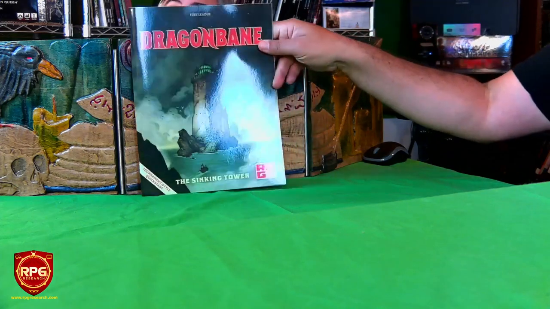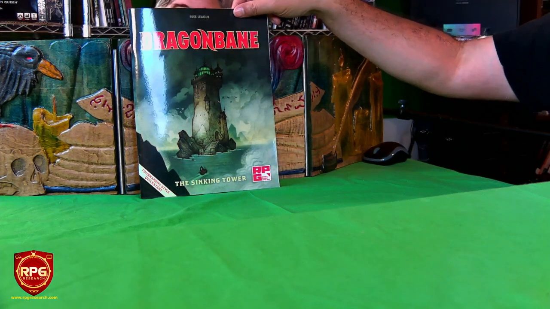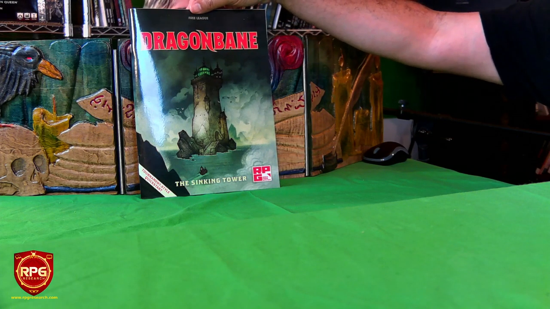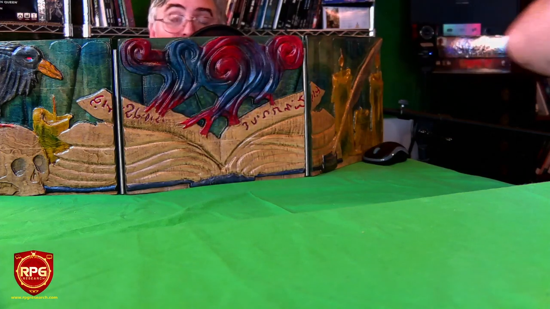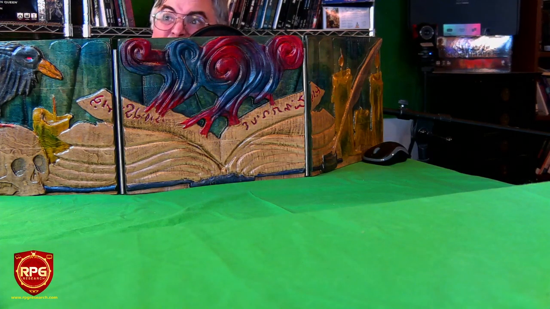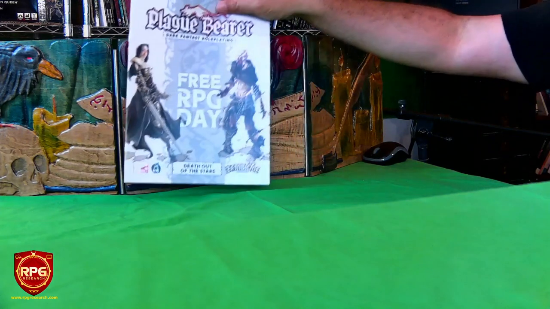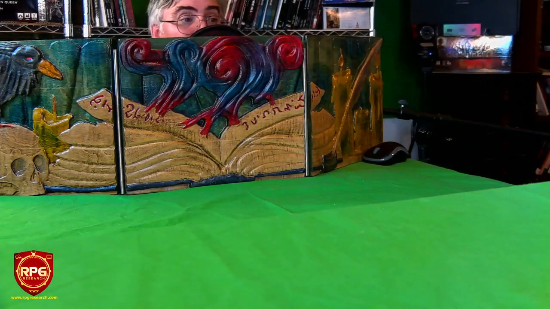Now, Dragonbane is getting a lot of talk online right now. It is a good role-playing game from what I've heard. And it's Free League. Yeah, exactly. I am really a fan of Free League materials. The other one that I really like from Free League is a Nordic one. Okay, we've got Plague Bearer. That's a zombie game.